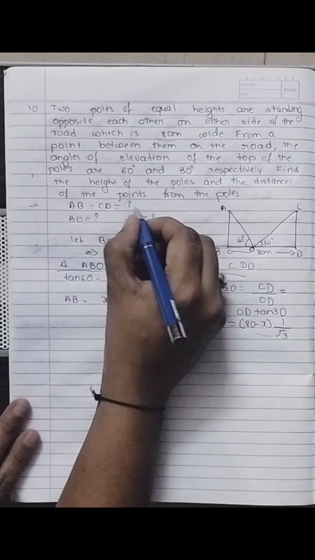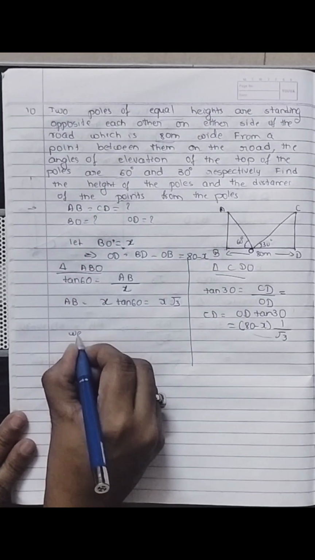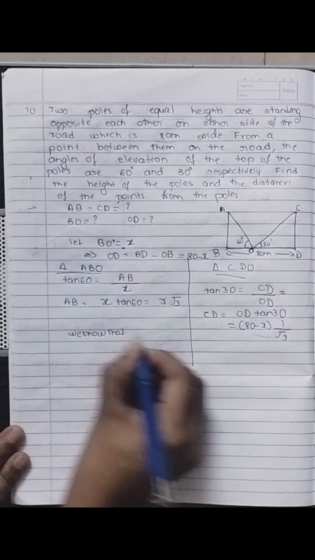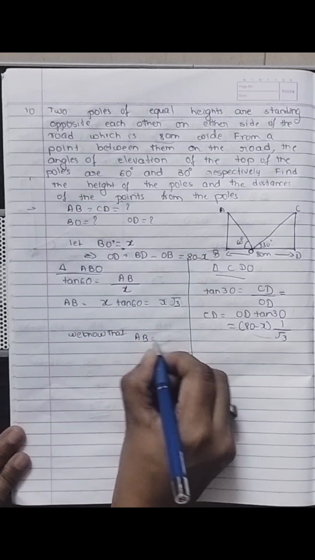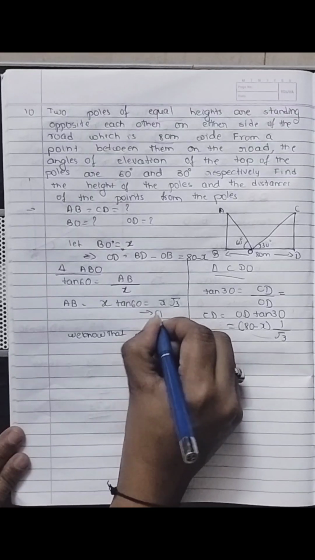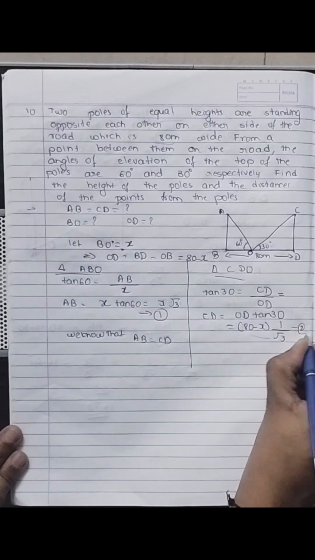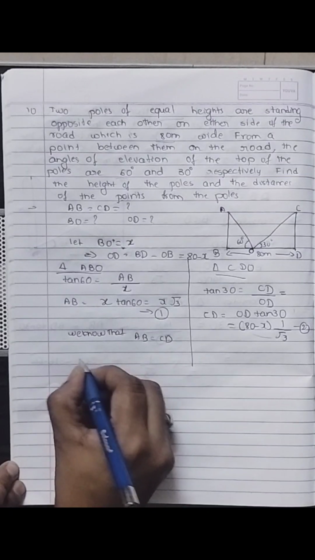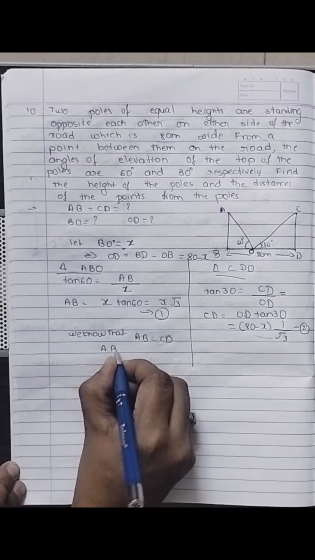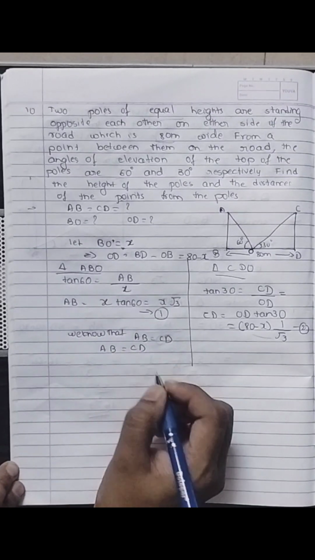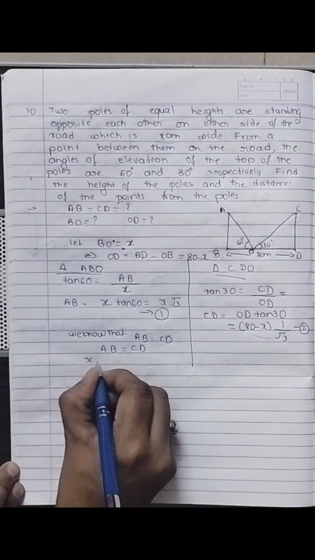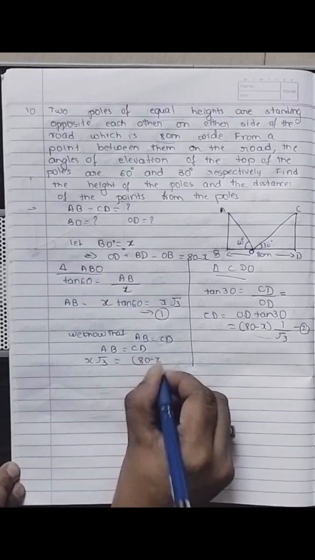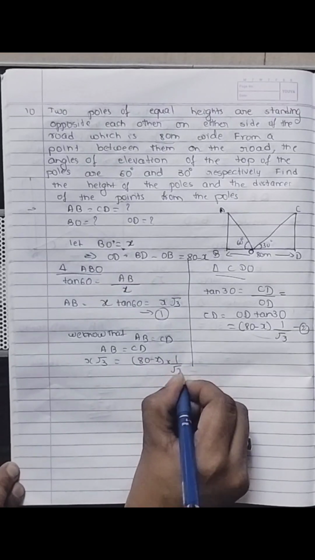And so we know that AB is equal to CD. See, if this is equation 1 and if this is equation 2, LHS are equal. It indicates the RHS are also equal. So AB is equal to CD. So that is x root 3 is equal to 80 minus x into 1 by root 3.